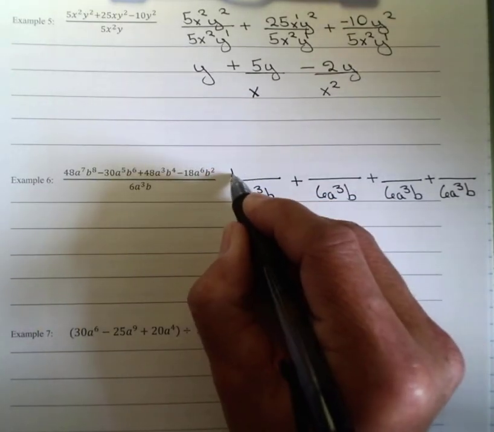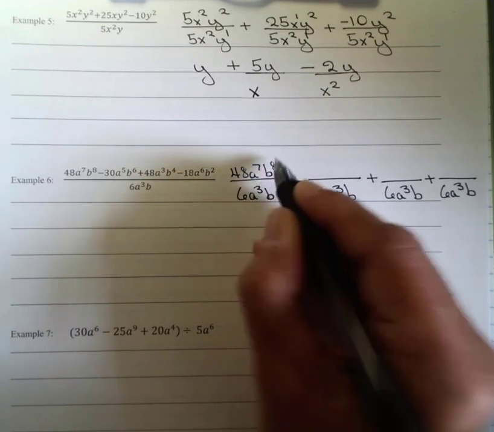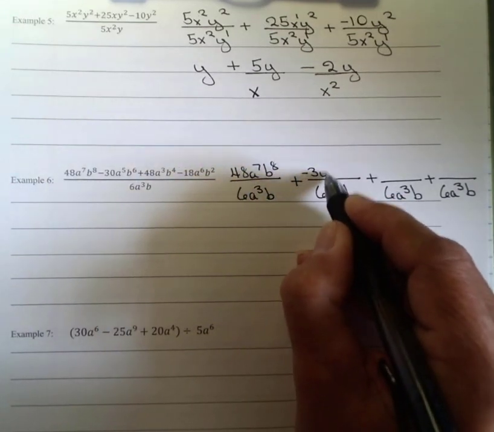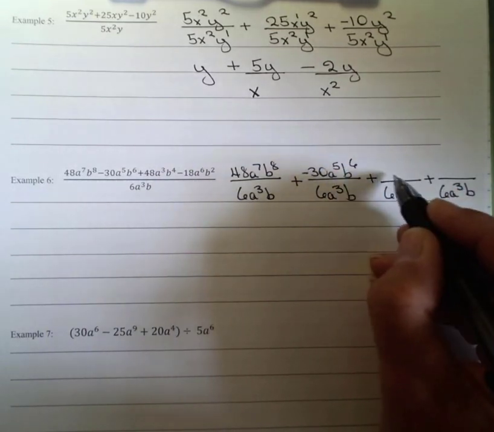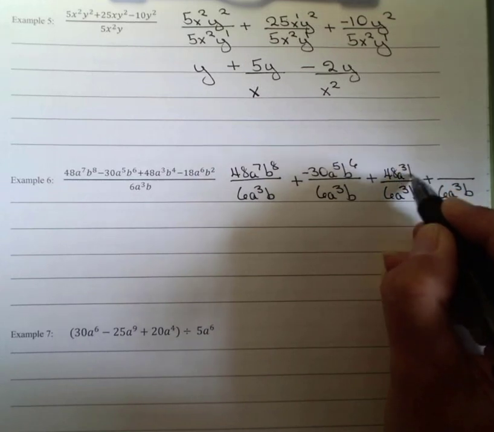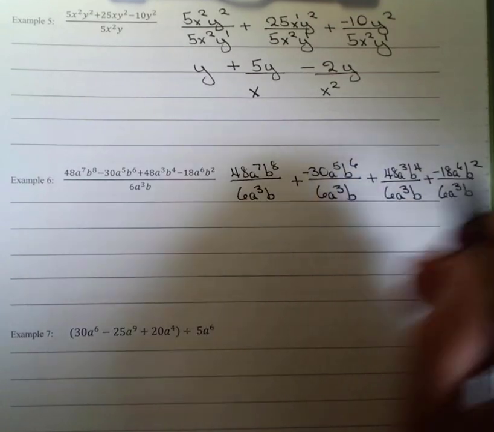The numerators, I'm going to say 48, a to the 7th, b to the 8th, and a negative 30, a to the 5th, b to the 6th, a positive 48, a cubed, b to the 4th, and a negative 18, a to the 6th, b squared.